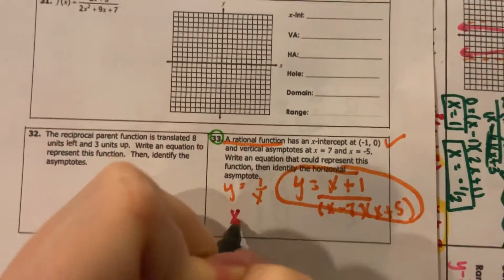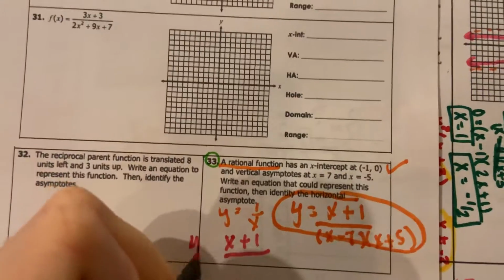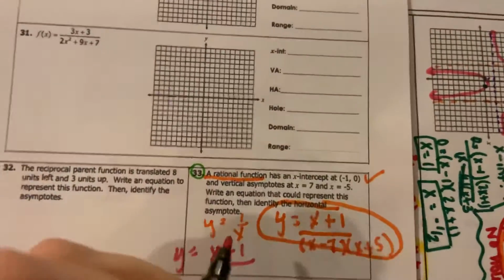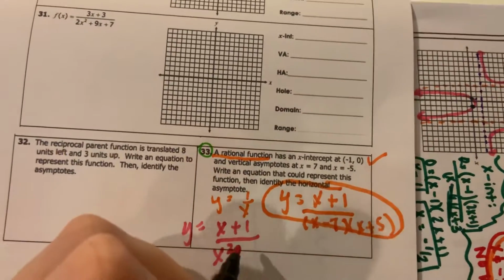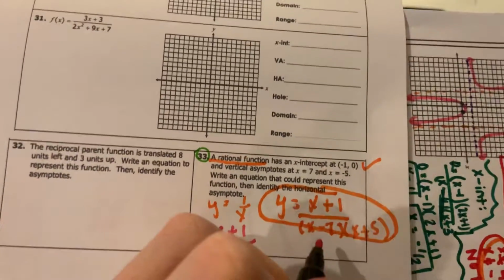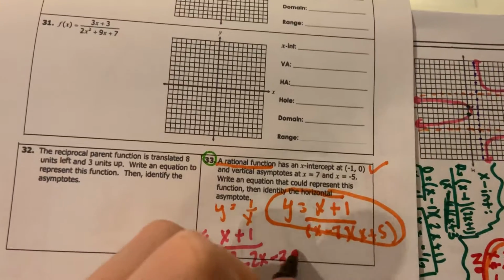So this would be x plus 1 on top. And then in the denominator, x times x, we're just going to foil this out, x squared, -7x and 5x. When I combine those, I get -2x. -7 times 5 is -35.